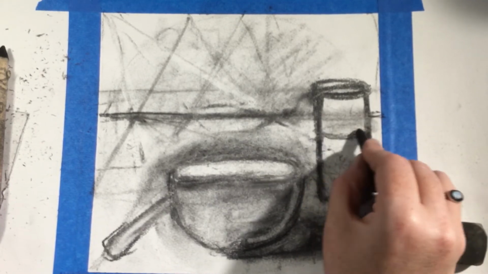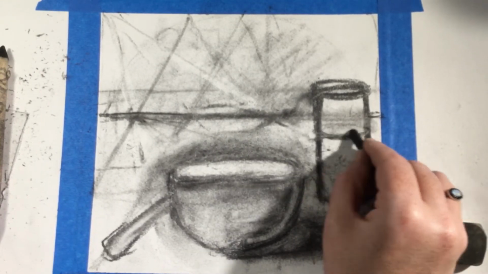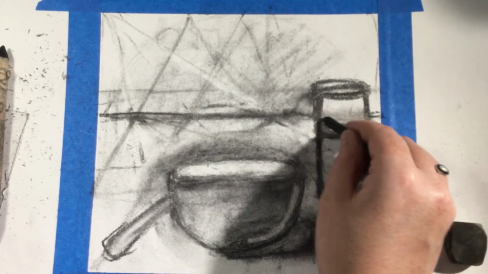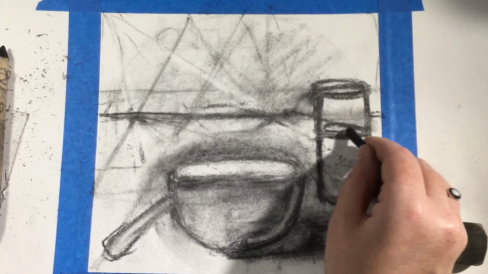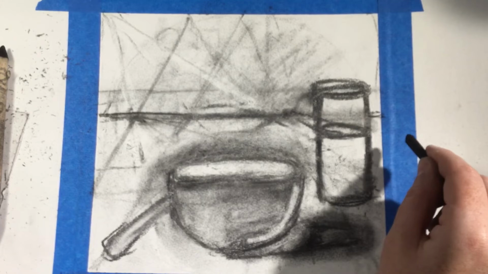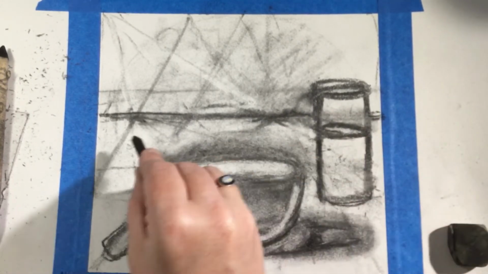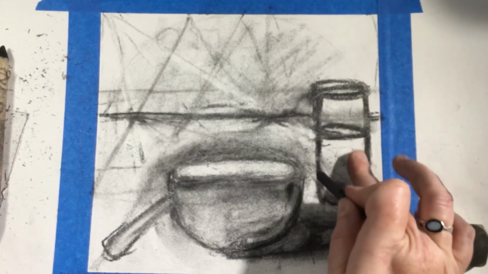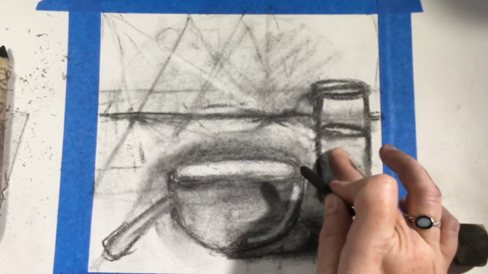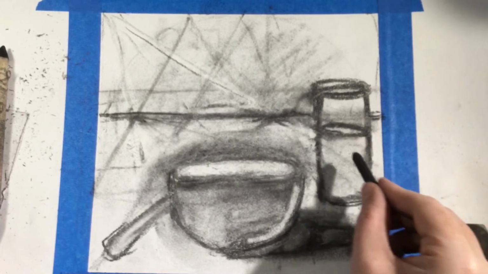Maybe there was some milk or something in that cup. Again, to get that convergence line, that ellipse would follow that perspective, that point. Okay, so we have light here coming here.